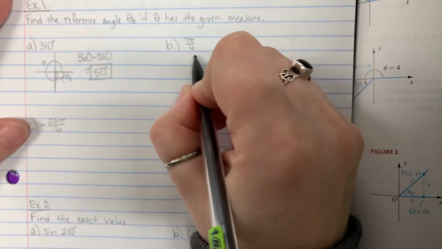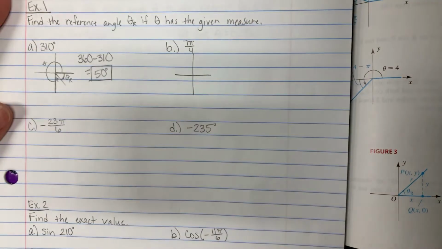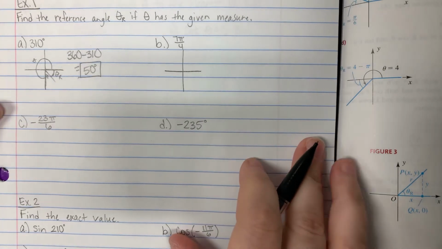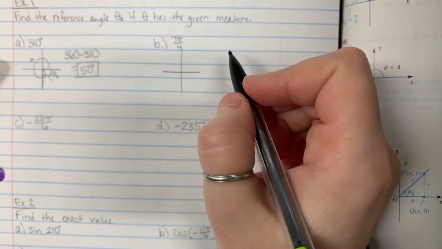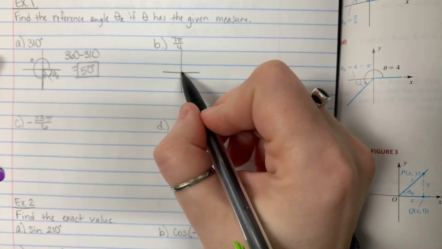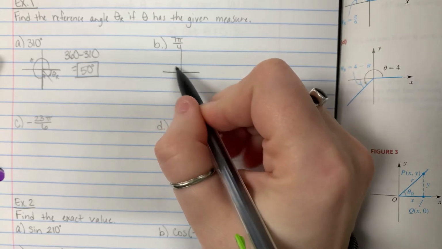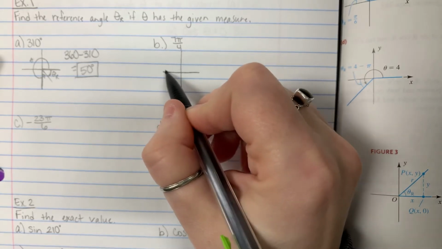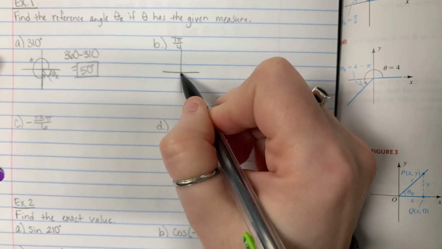So now we're talking radians. So again, I'm going to draw my x and y axis at least. Then I'm going to think about where 7 pi over 4 is. Now, if you don't have a unit circle in front of you, remember we count by fourths. So this was 1/4, 2/4 was pi over 2, 3/4, 4/4 was pi, 5/4, 6/4, or 3 pi over 2, 7/4.